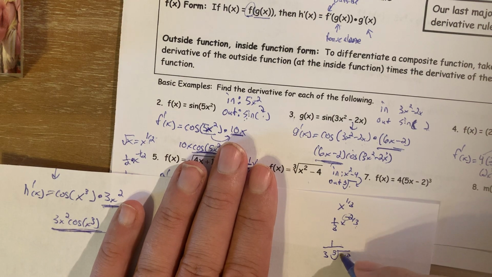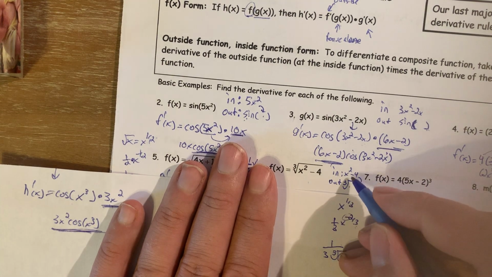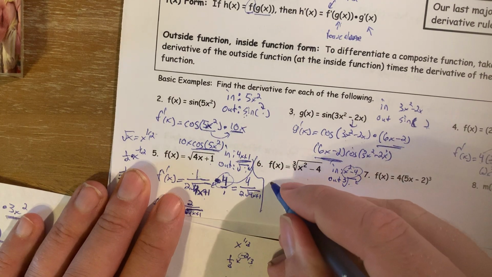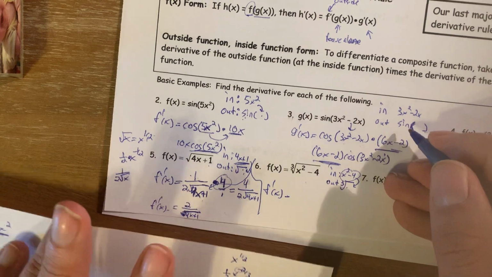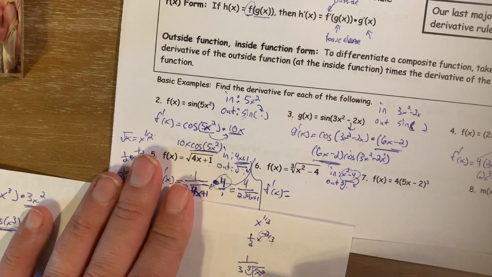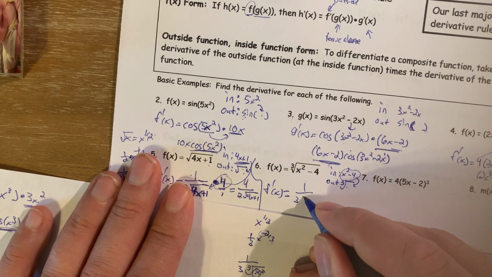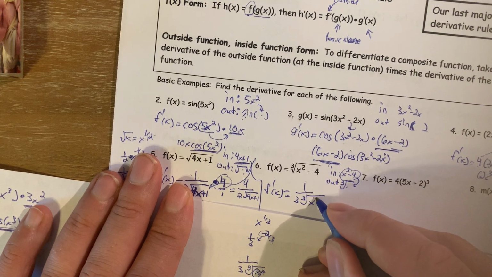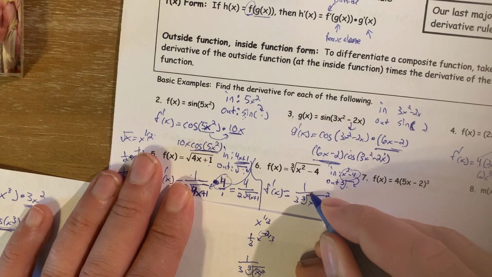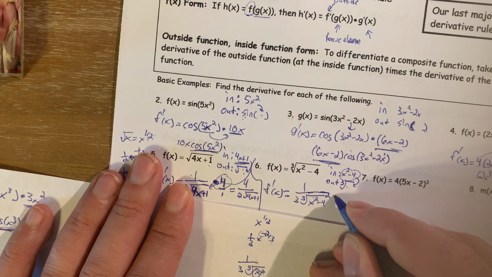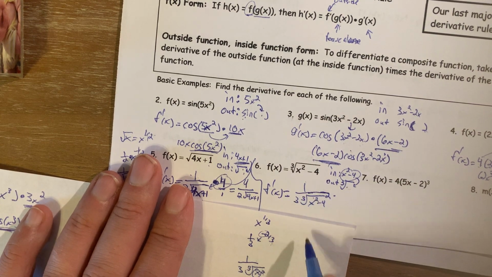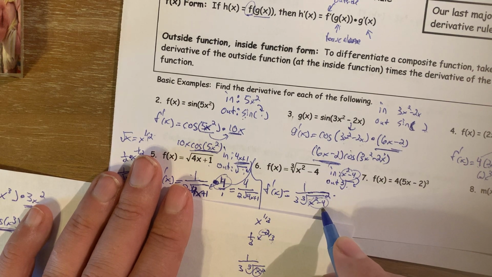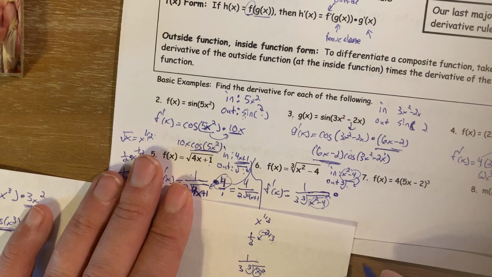Okay, now what's there? It's not x. X isn't what's there. The inside function is still going to be there. So this is going to be 1 over 3 cube root of the inside function squared. So this is the derivative of the outside function, the derivative of the cube root of x with the inside function still inside of it, times the derivative of the inside function.